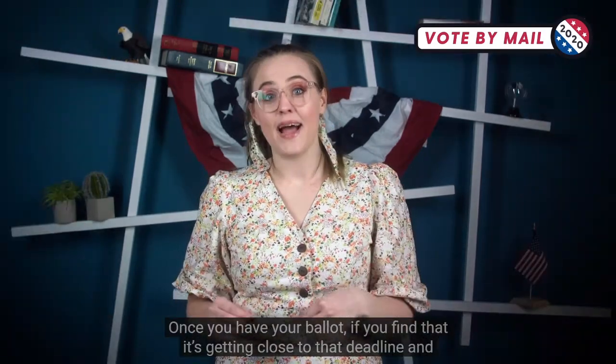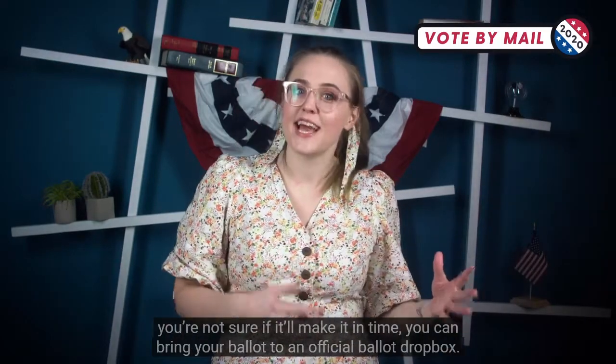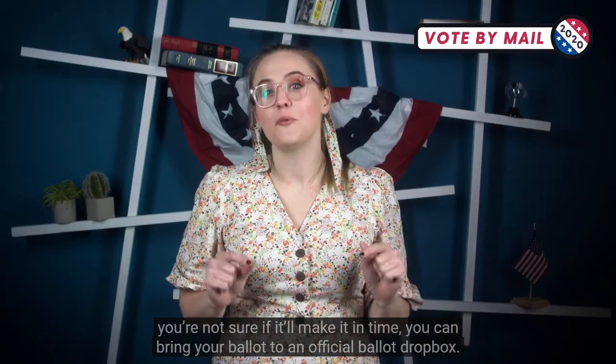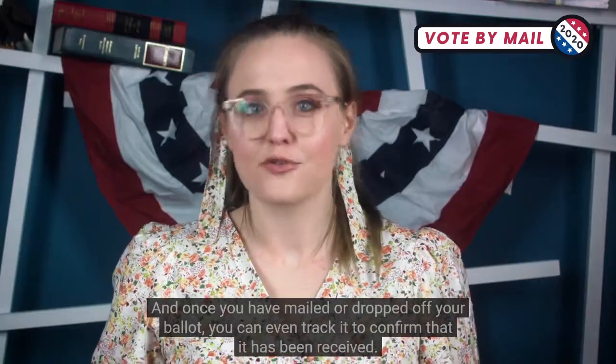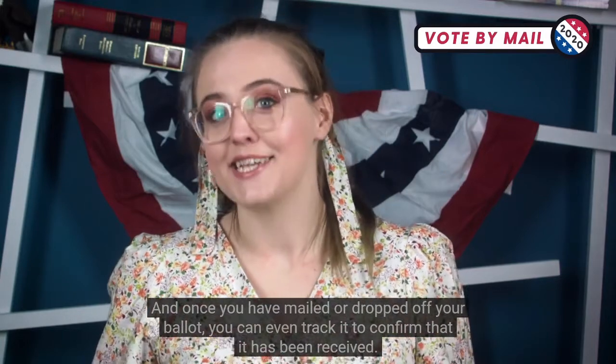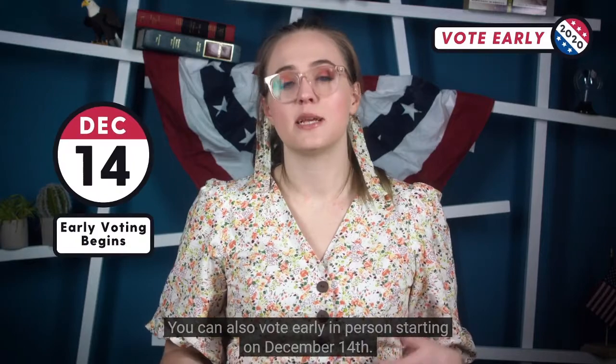Once you have your ballot, if you find that it's getting close to that deadline and you're not sure if it'll make it in time, you can bring your ballot to an official ballot drop box. Links in the description to find those. And once you've mailed or dropped off your ballot, you can even track it to confirm that it has been received. You can also vote early in person starting on December 14th.